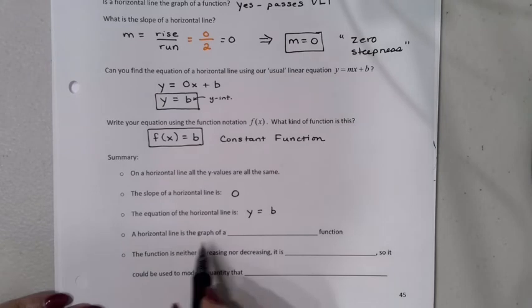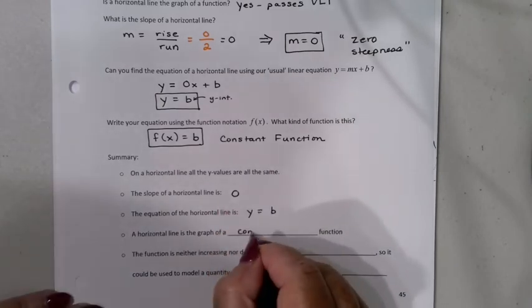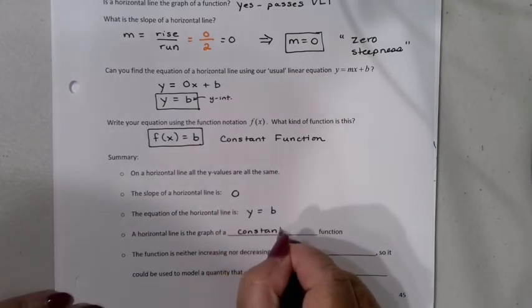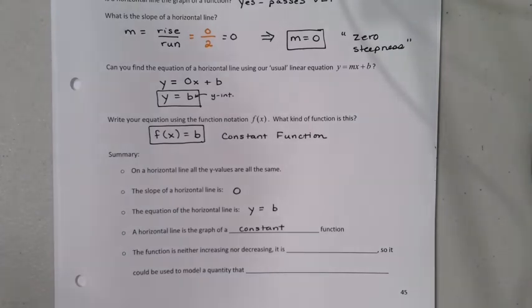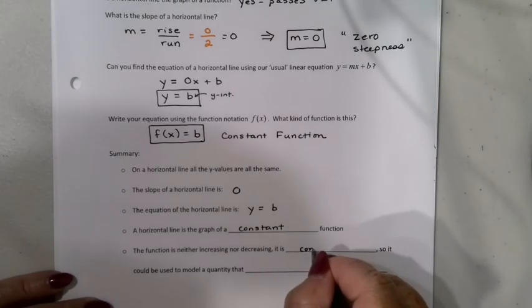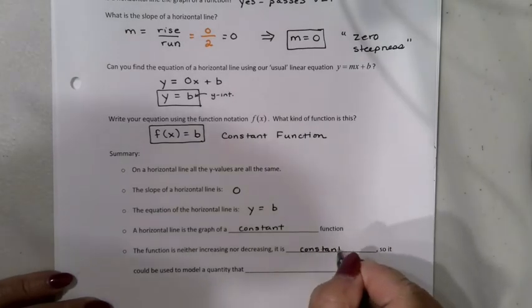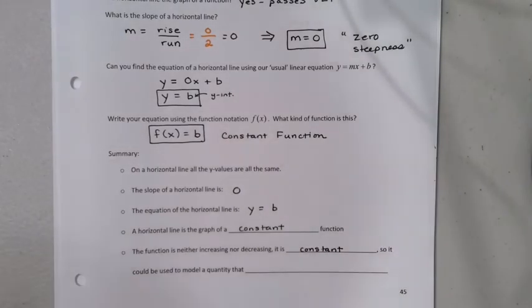Horizontal lines are graphs of constant functions. And the function is neither increasing nor decreasing. It is constant. And therefore, if I was using it in real life to model a quantity, it would have to be modeling a quantity that does not change.